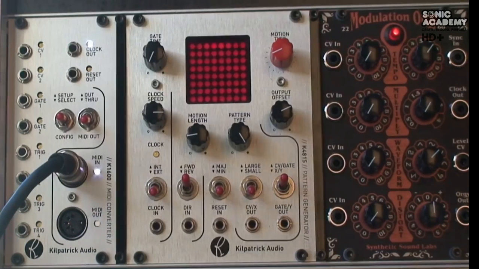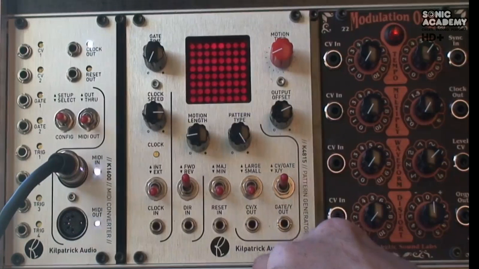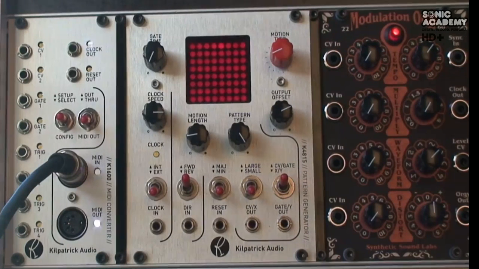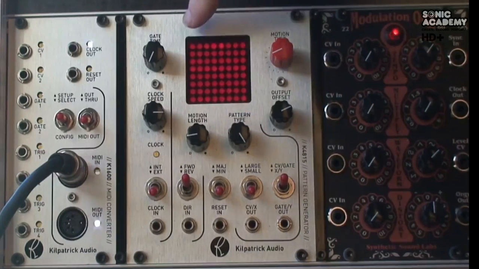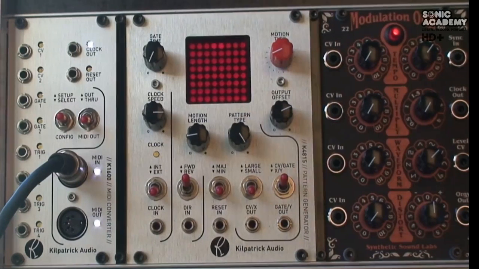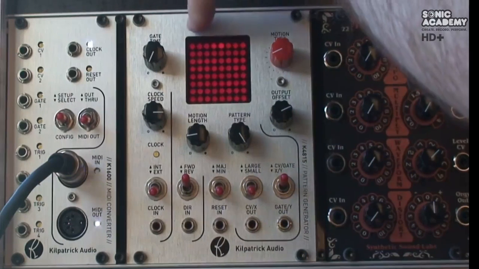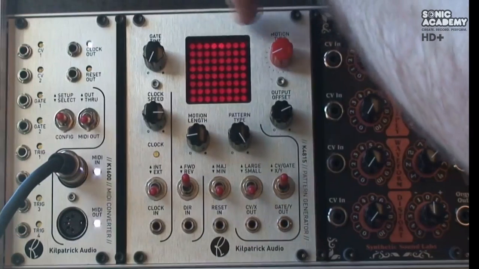Now, the two sequencers that I'm going to demonstrate for you here, first of all, we've got the Kilpatrick Audio pattern generator. Now, this is one of the most eye-catching modules in a Eurorack format. You can see here it has an 8x8 LED grid, rather like battleships. You'll see here running along the top is the sequence.